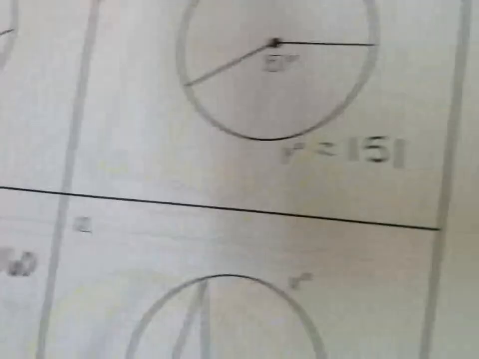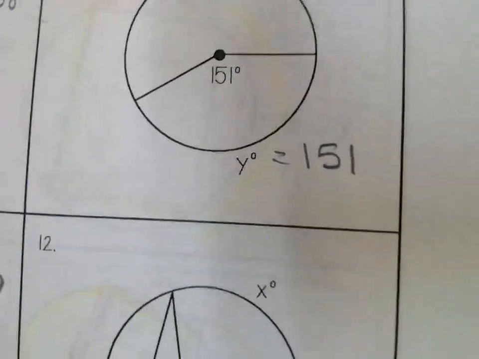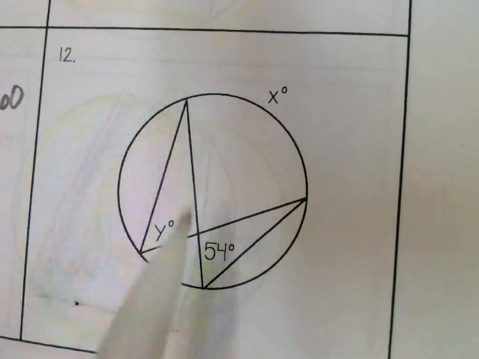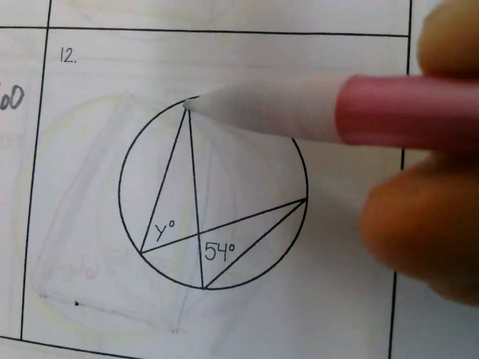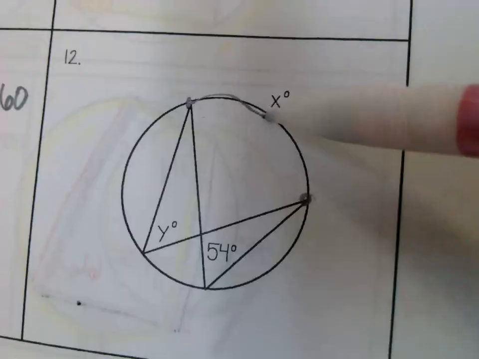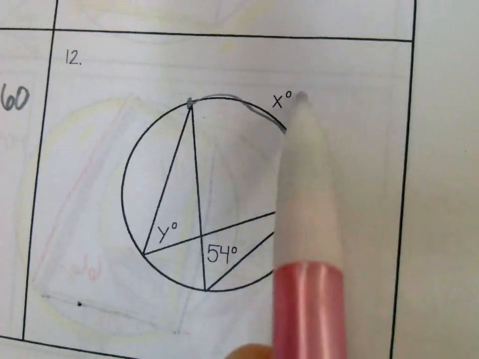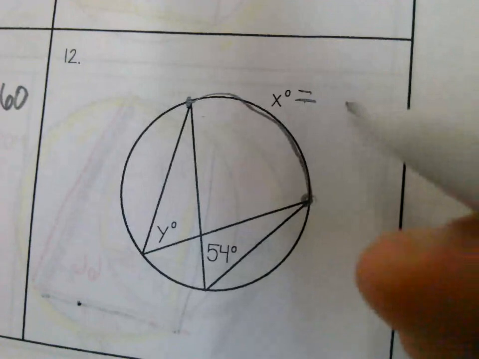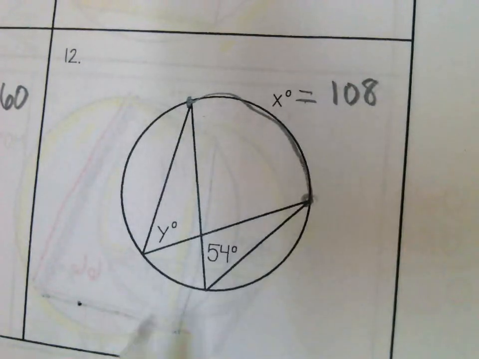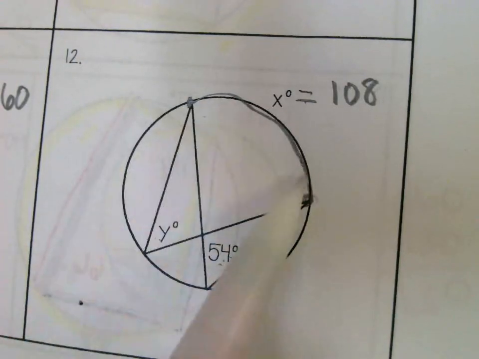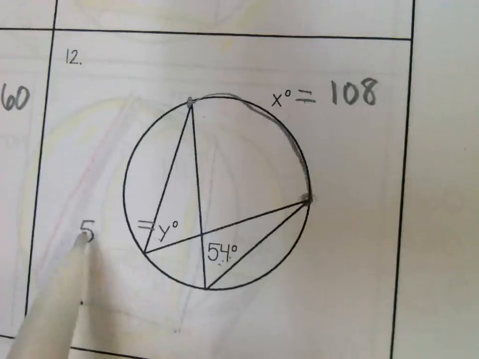And then finally, number 12 here. Okay, in number 12 here, you have that this is 54. So that goes from here to here, okay, is my arc to that 54-degree angle. So what would be my arc length? Do I multiply or divide? Multiply. So I'm going to do 54 times 2, which gives me 108. Then what's true of these two angles? They're going to be the same because they intersect the same arc. So my y here is also going to be 54.